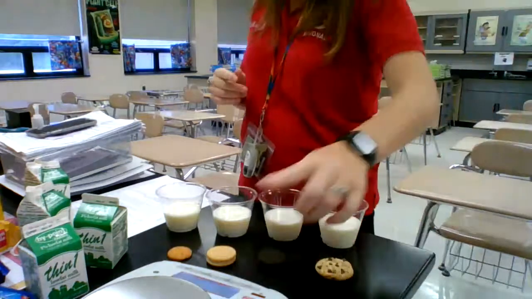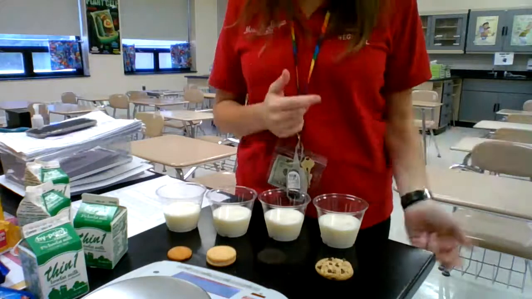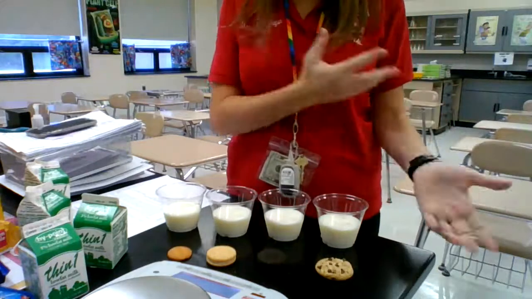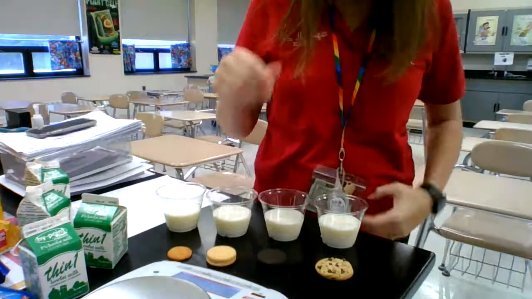But you can also tell me like how many letters do you see on top of the cookie? How many chips do you see on the cookie? So that's important for you guys to take note.